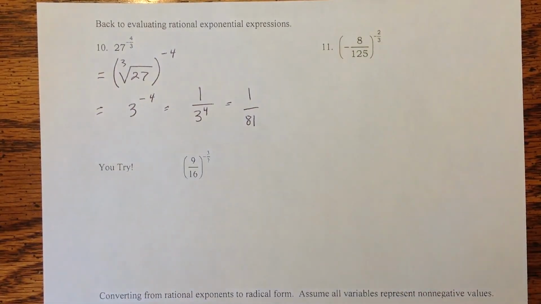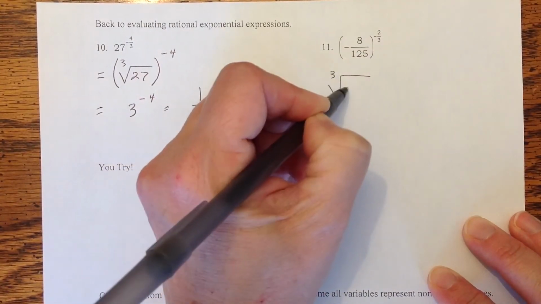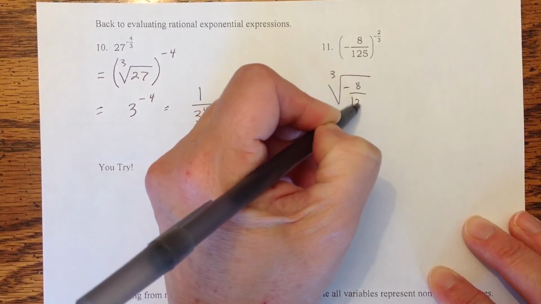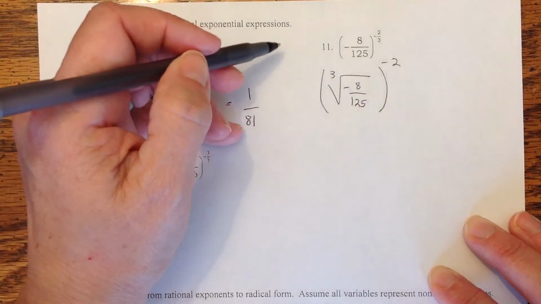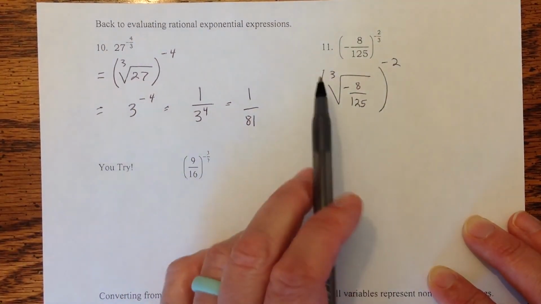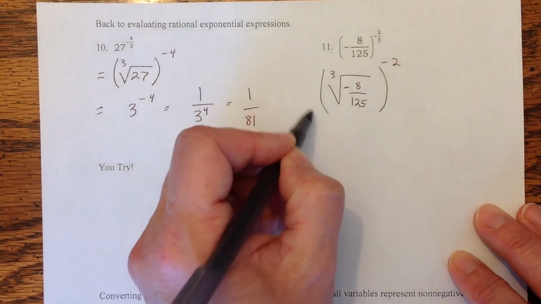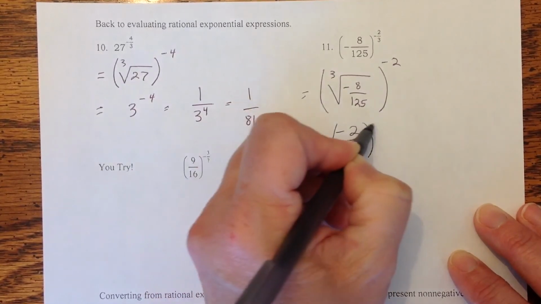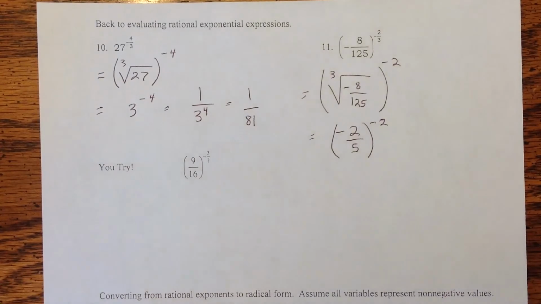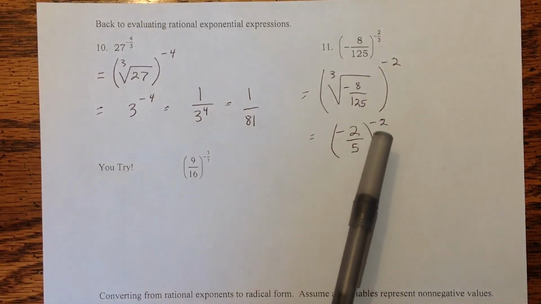So let's try 11. We're going to take that whole fraction and cube root it. So we're going to take the cube root of negative 8 over 125, and then that whole thing is to the negative 2nd power. We can take the odd root of a negative. Remember, that just means a negative comes out in our answer. So we get negative 2/5 all to the negative 2 power. Now to continue, this negative power must become positive.